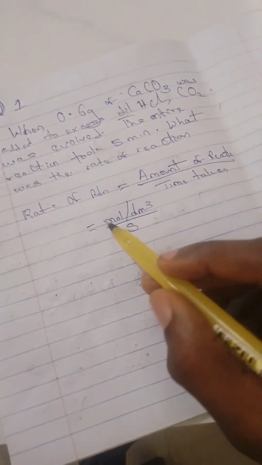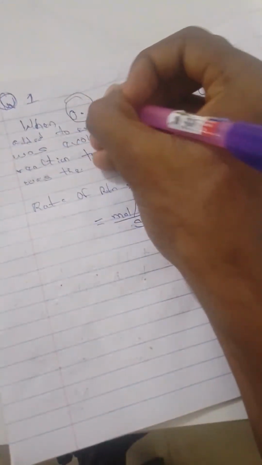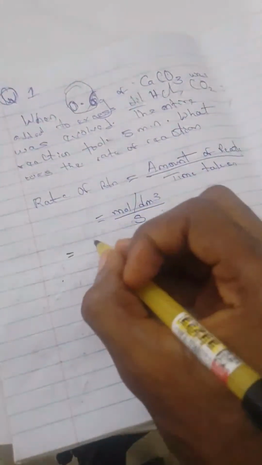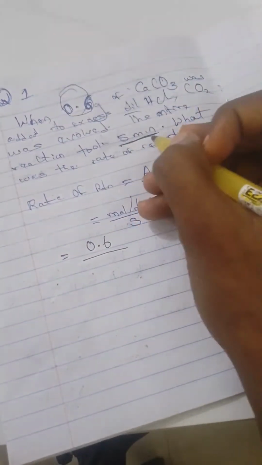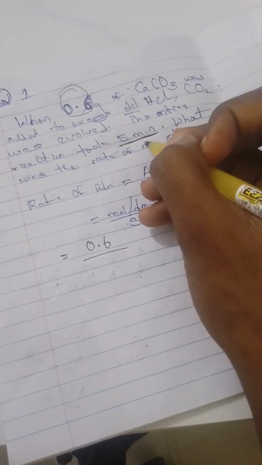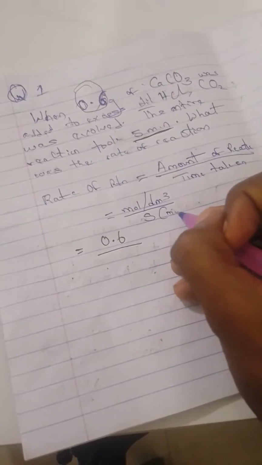But in this case, we also don't have the amount of reactants in mole per dm cube. We only have it in mass, 0.6 gram. So what we'll do is this. The parameters we're using are 0.6 over time taken. What was the time taken? 5 minutes. Do we convert the time taken to seconds or leave it in minutes? In most cases, for rate of reaction, time taken is always in minutes. So let's leave it in minutes. Now that's 0.6 over 5. Now solve it.